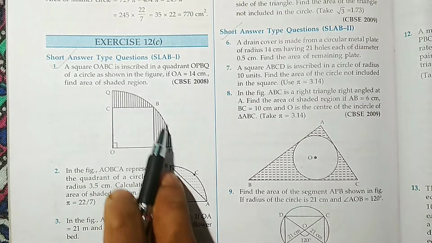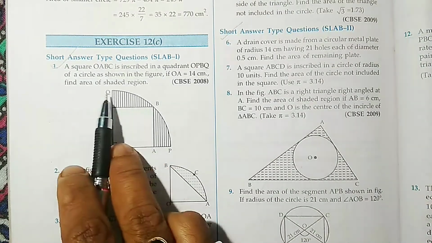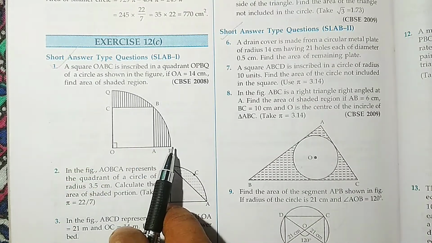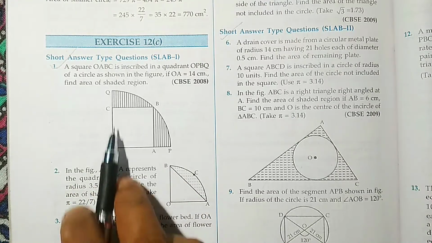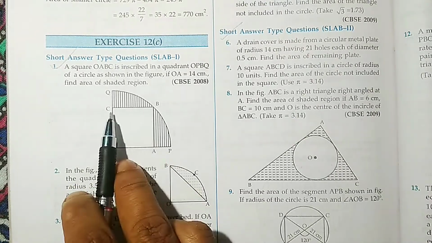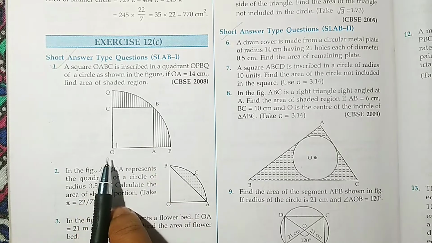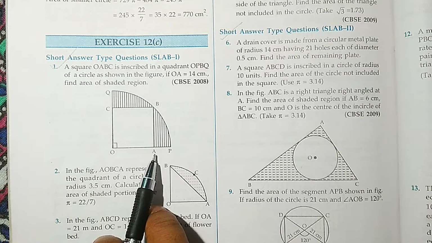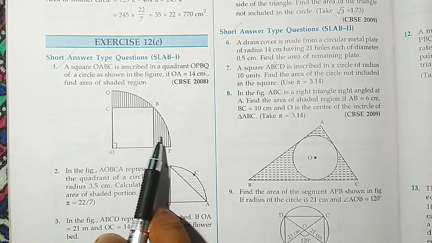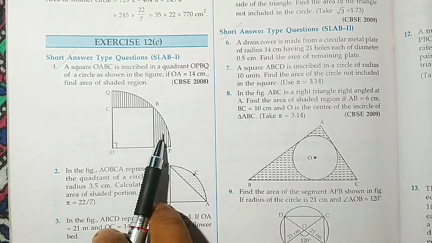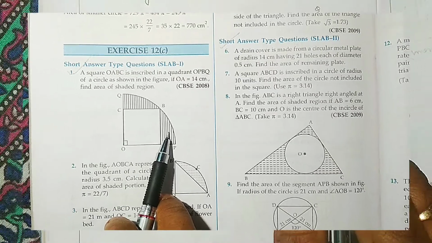OPBQ is the quadrant, that is 1/4 of a circle, and inside this quadrant one square is inscribed. OABC is the square. Here it is given OA is 14 cm and we are to find the area of the shaded region, this part and this part. The area of these two parts we are to calculate. I hope the question is clear.